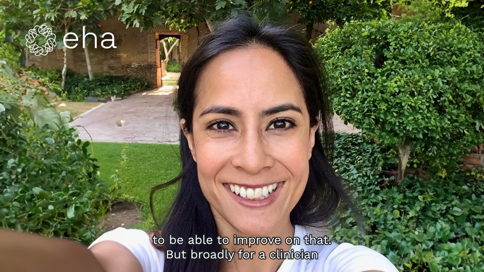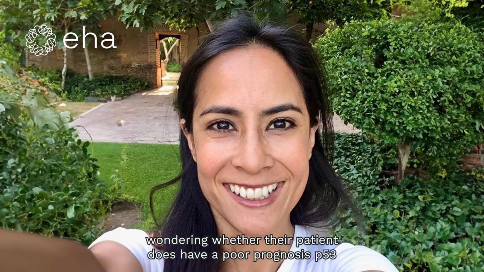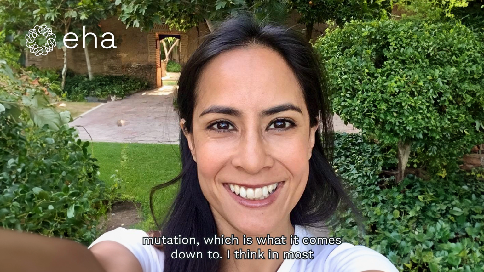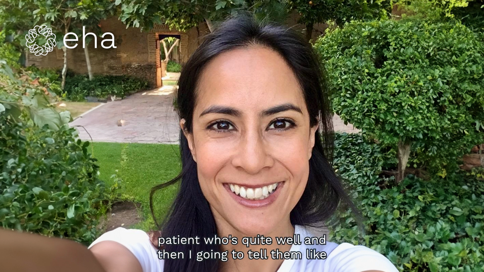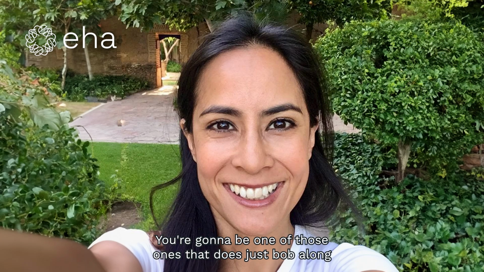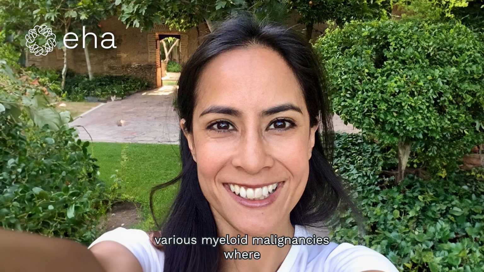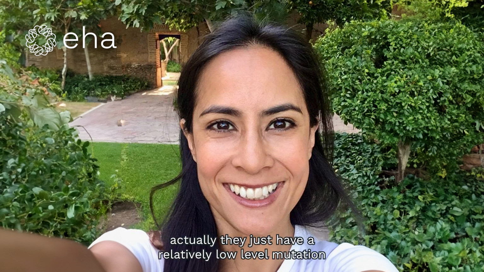But broadly, for a clinician wondering whether their patient has a poor prognosis P53 mutation, I think in most patients in a clinical setting you can unpick that from a combination of diagnostic analysis, not just from the NGS. Yes, that's true. The problem arises when you've got those intermediate variant allele frequencies in a patient who's quite well, and then what am I going to tell them? Or are they going to be one of those who just bob along for ages? Because we definitely see those P53 mutations in various myeloid malignancies where they have a relatively low level of mutation for a very long time, and it doesn't cause any problems.